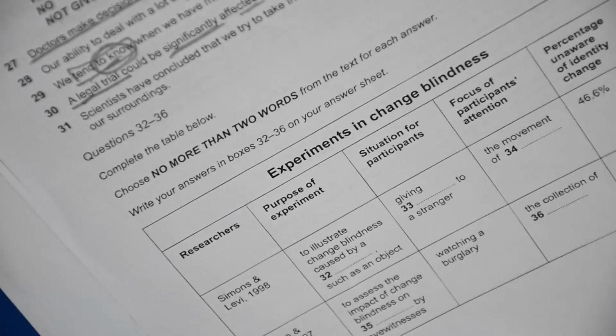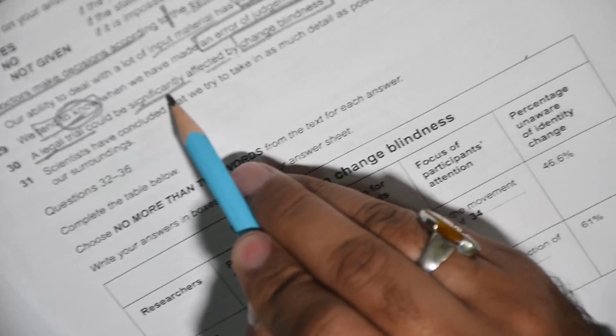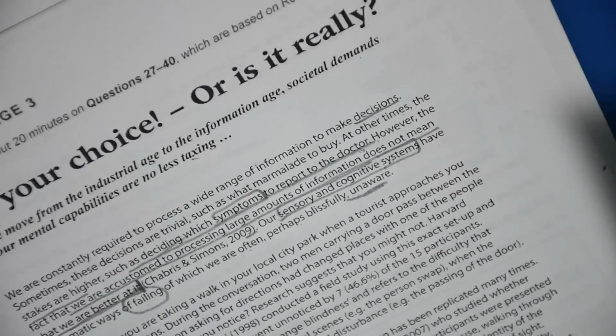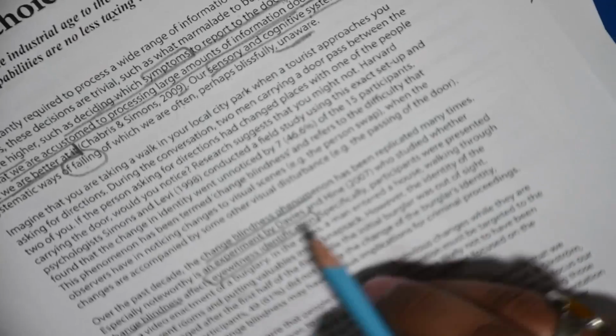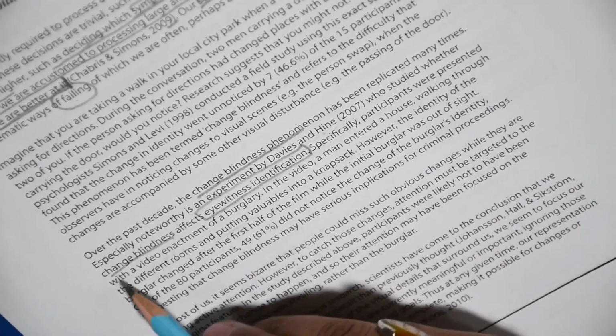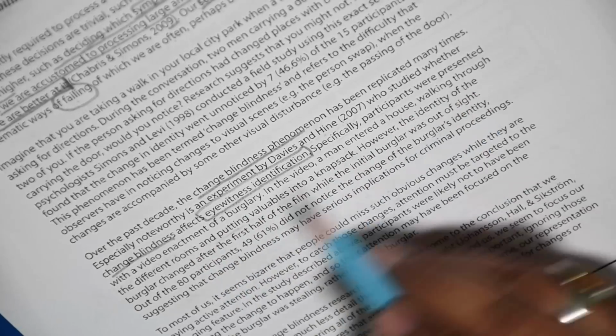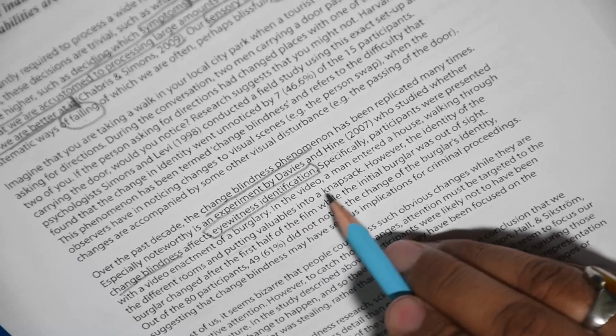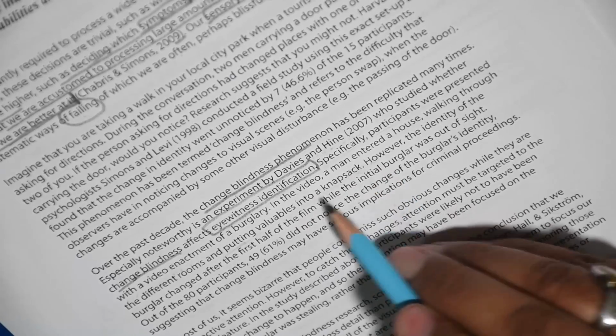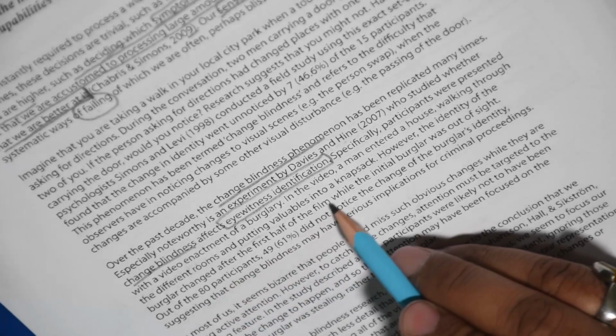Exactly, that's right. A legal trial could be significantly affected by change blindness. In the eyewitness identification study, participants were presented with a video enactment of a burglary. In the video, a man entered a house, walking through the different rooms and putting valuables into a knapsack. However, the identity of the burglar changed after the first half of the film.